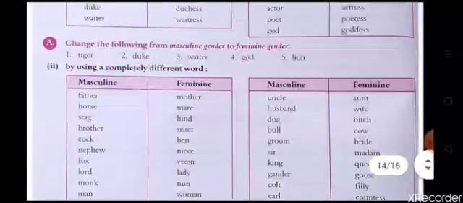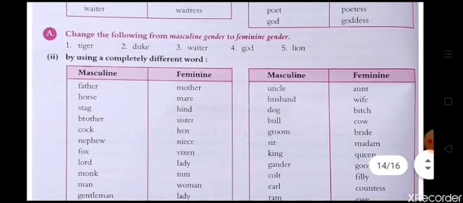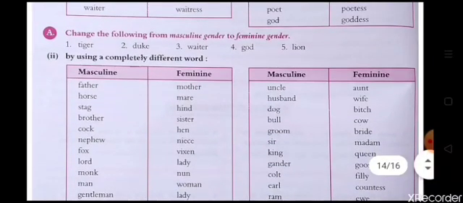Change the following from masculine gender to feminine gender. So we have to change this.